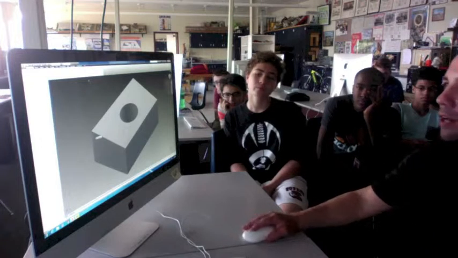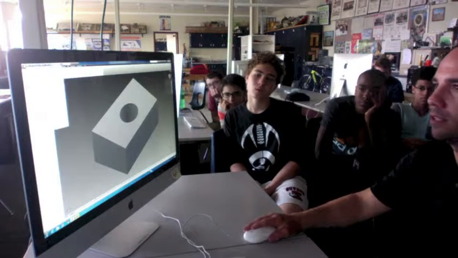Now, the other command, extrude again, but instead of join, I'm going to use the cut command and cut a hole away. So this part's done, right? Part 1 is done. I want you to go to File, Save As. Just go to the desktop for now and call it Block 1.